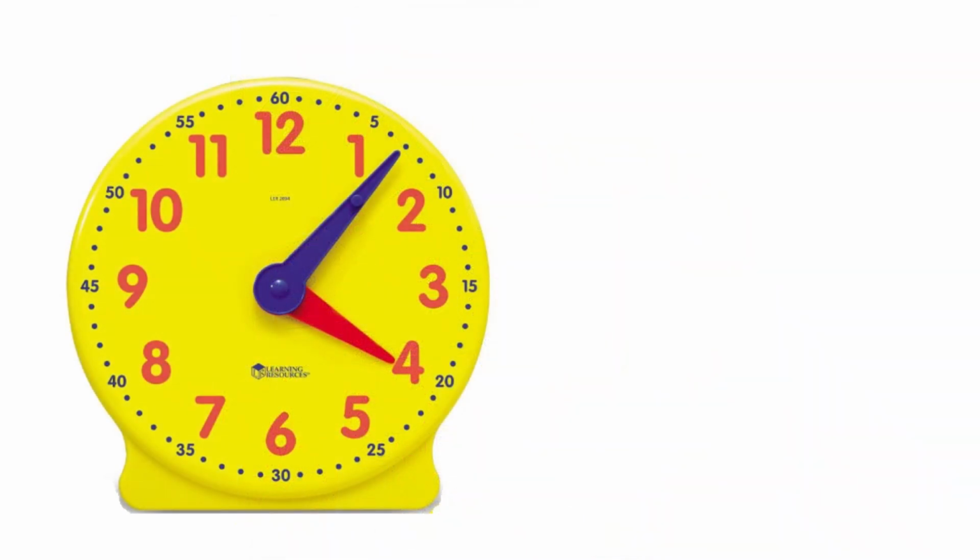Start by explaining which hand is the minute hand and which one is the hour hand. No need to worry about the 5-minute interval markings just yet. Have them first focus on the larger numbers and on the hour and minute hands. Let them observe what happens to the hour hand when they turn the minute hand all the way around.